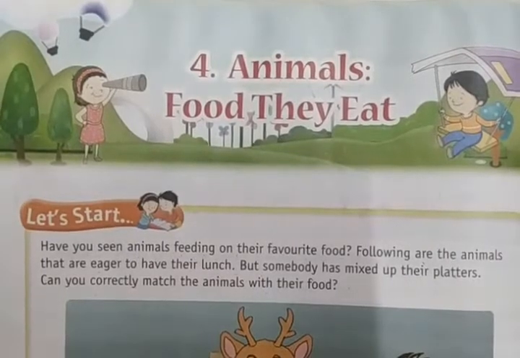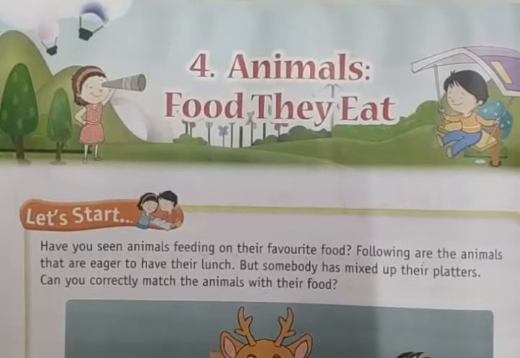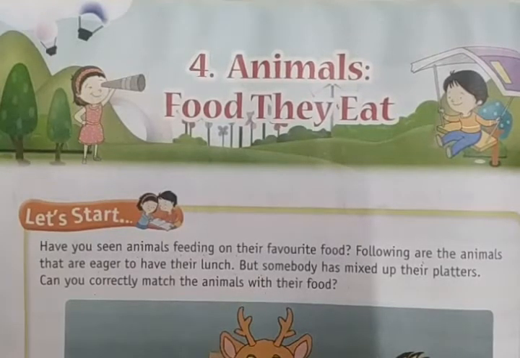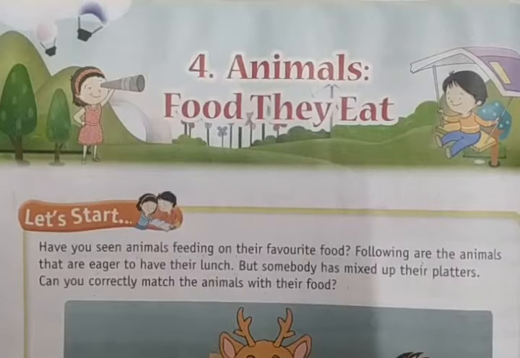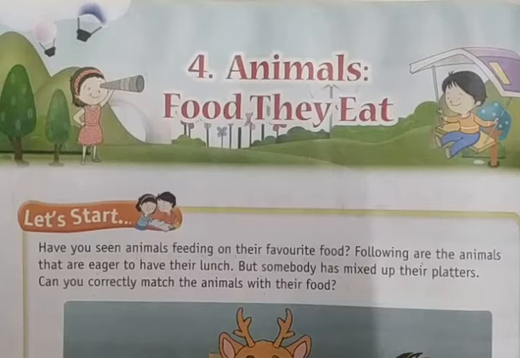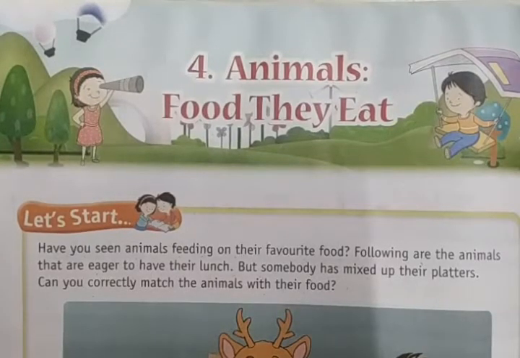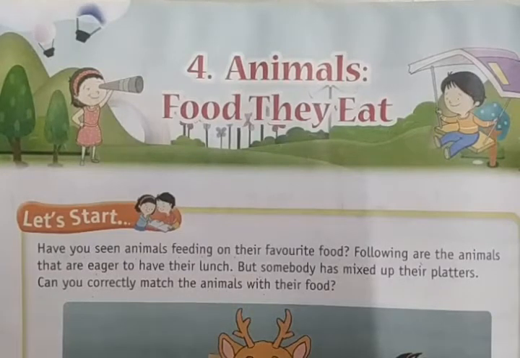Good morning, my dear students. Today I am going to take a class for grade 3, that is class 3. The science lesson number 4, that is animals, food they eat. What kind of food does the animal eat, and what are they called? The animals which eat only plants, what are they called? The animals which eat other animals, what are they called? The animals which eat both plants and animals, what are they called?